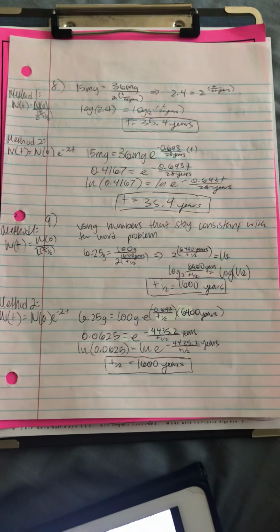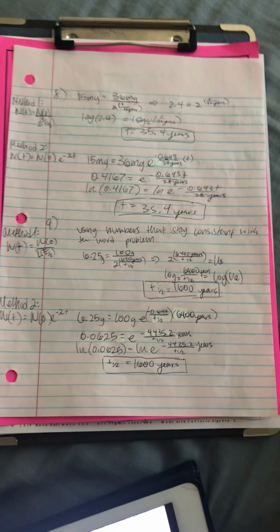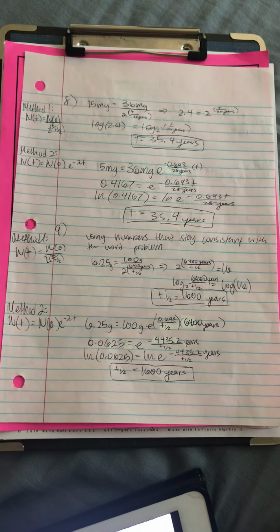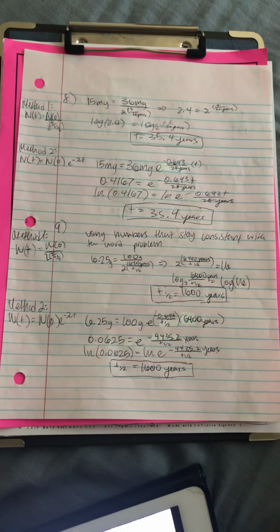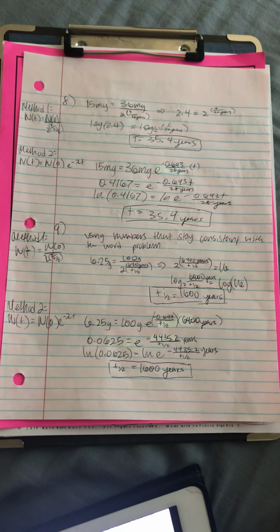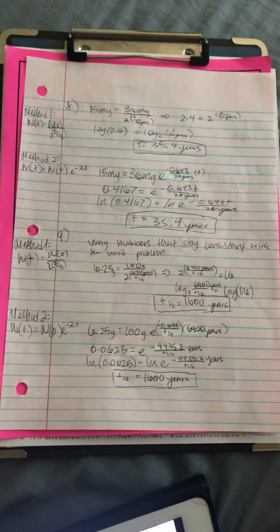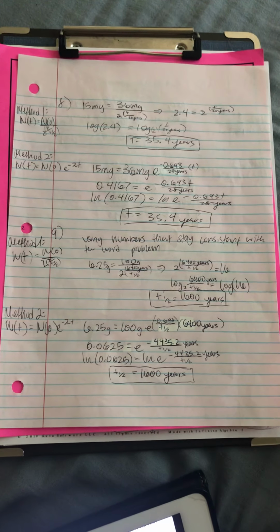Method 2, I use the formula N_t equals N_0 times e raised to negative lambda times T. One important thing to note about this is that you can replace negative lambda with negative 0.693 over T half-life, which in this case is 28 years.